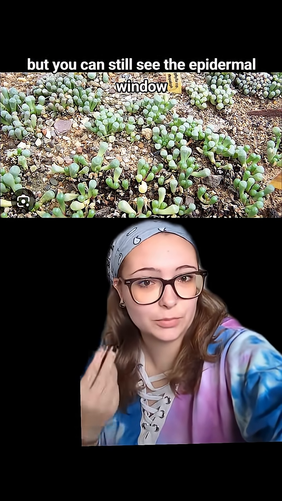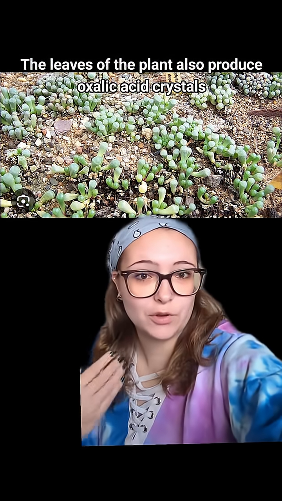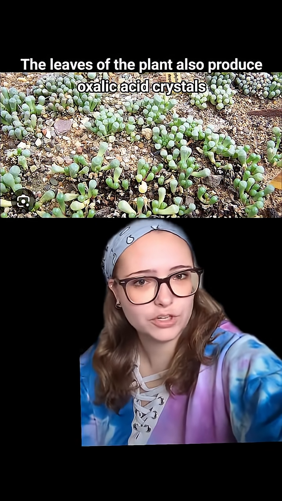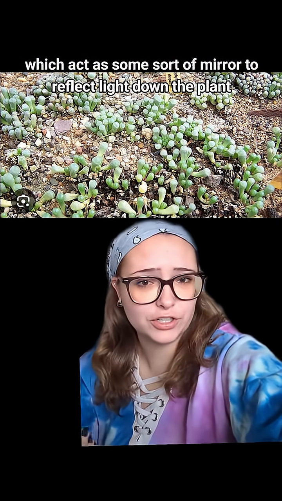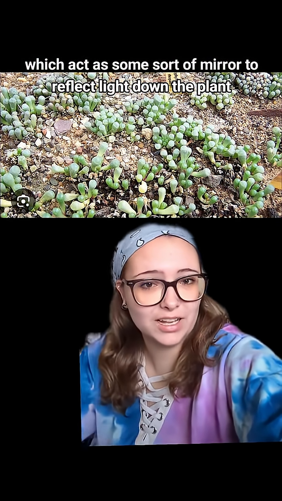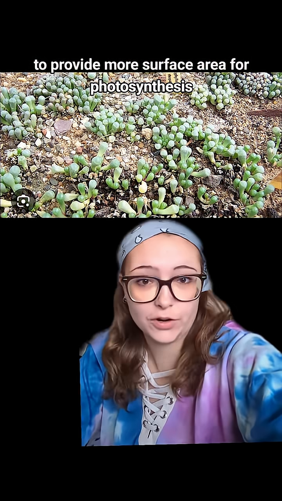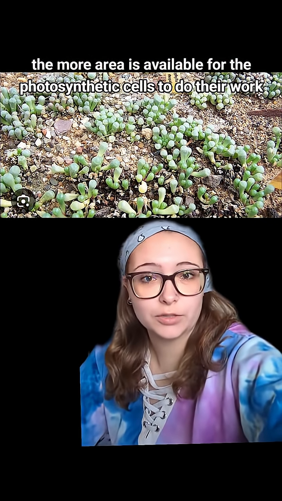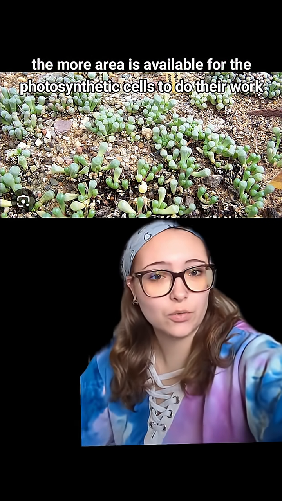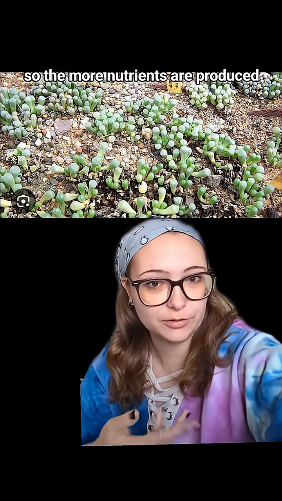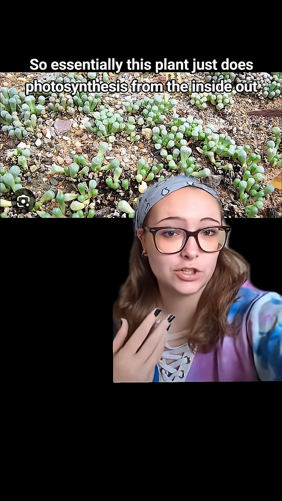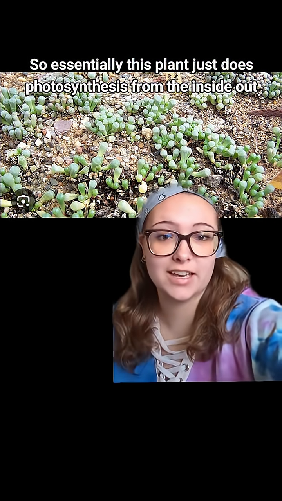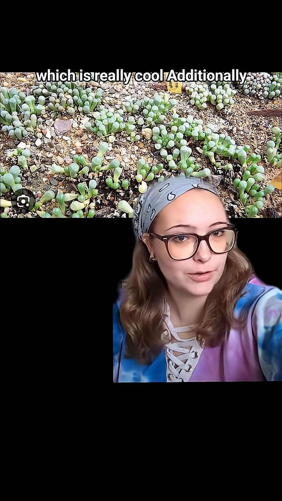see the epidermal window. The leaves of the plant also produce oxalic acid crystals, which act as some sort of mirror to reflect light down the plant to provide more surface area for photosynthesis. The further the light gets down the leaf, the more area is available for the photosynthetic cells to do their work, so the more nutrients are produced. So essentially, this plant just does photosynthesis from the inside out, which is really cool.